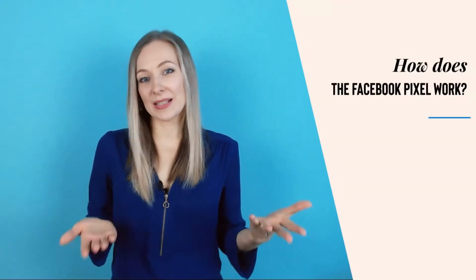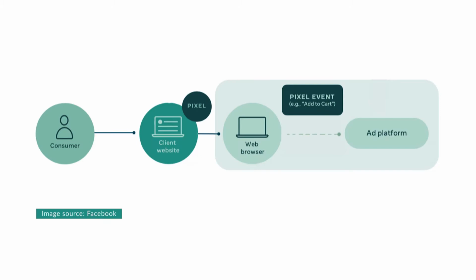How does the Facebook Pixel work? Pixel is a little piece of code that you put on your site, and then it gets fired whenever a person visits your site, and it collects information about the actions they took on your site. That information then gets passed to the web browser cookies and to the Facebook ads platform.